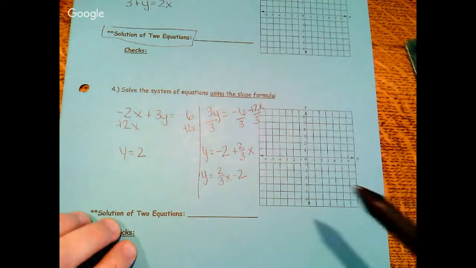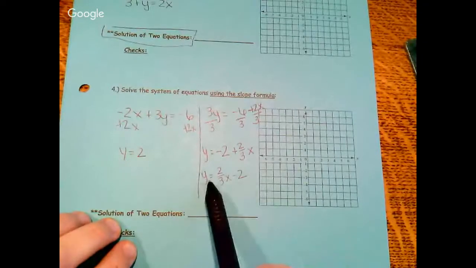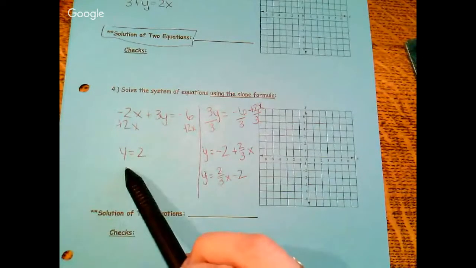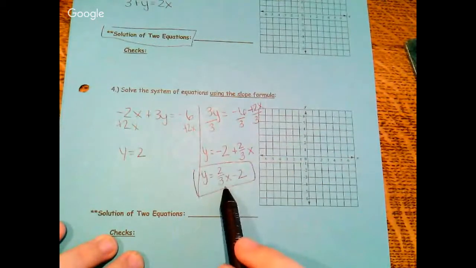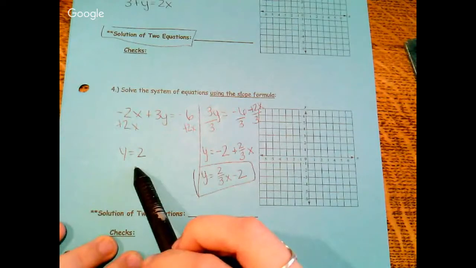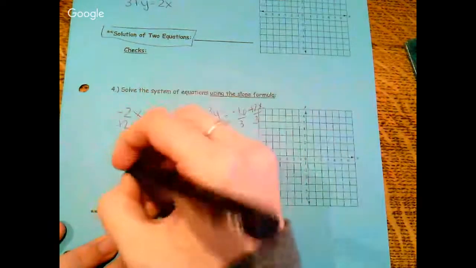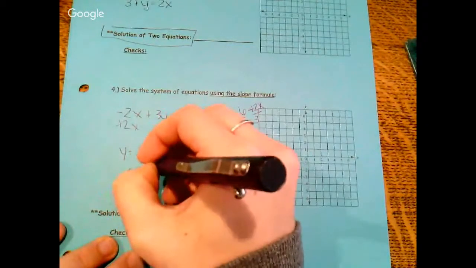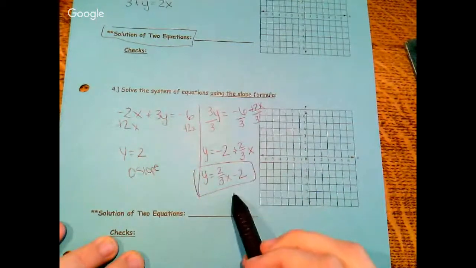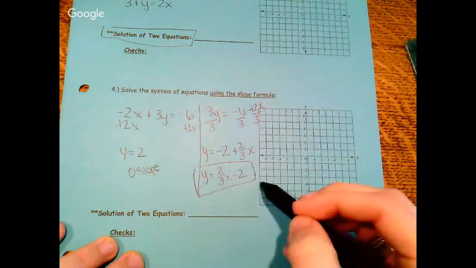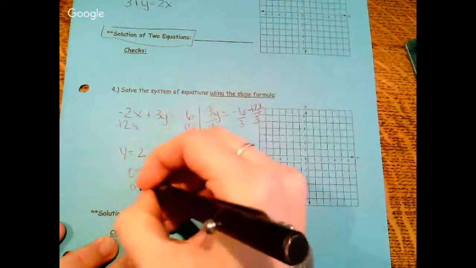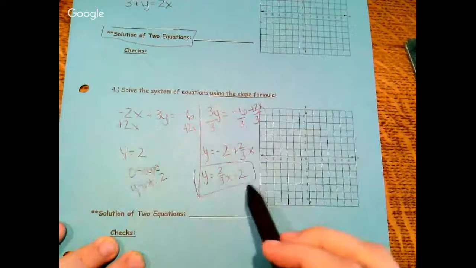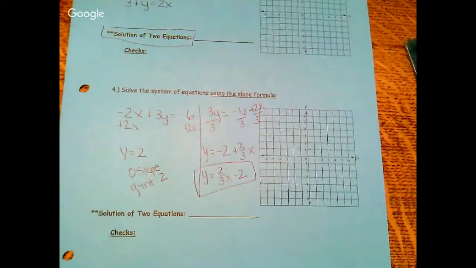Okay, so now looking at this equation and my second equation, we see that here we have a slope of 2/3. Here we don't have any x. So our coefficient is a 0, which means here we have 0 slope. Right? Over here we have a y-intercept of negative 2. Here we have a y-intercept of 2. So 2 and negative 2 aren't the same. So they have different slopes, different y-intercepts. That means we're going to have one solution, right?